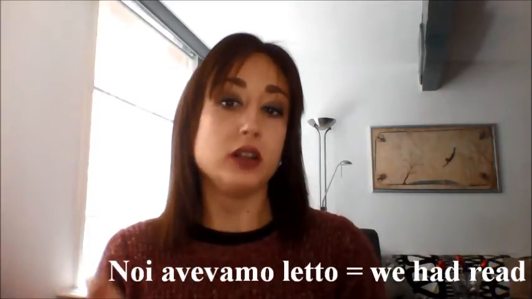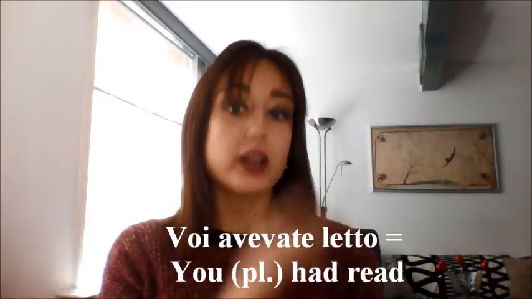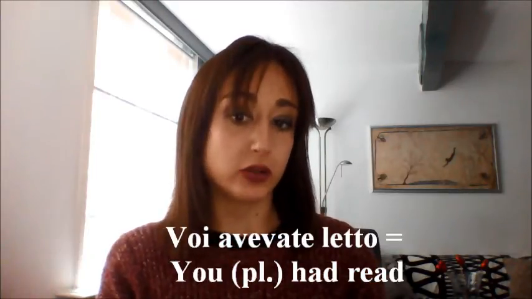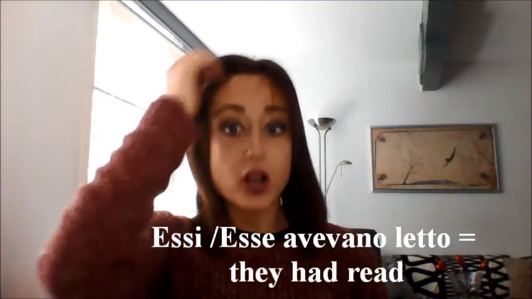Then noi avevamo letto, so we had read. So that's the first person plural. Second person plural, voi avevate letto, so you had read. Then third person plural, essi o esse avevano letto, so they had read. So that's the conjugation with a verb that uses avere.